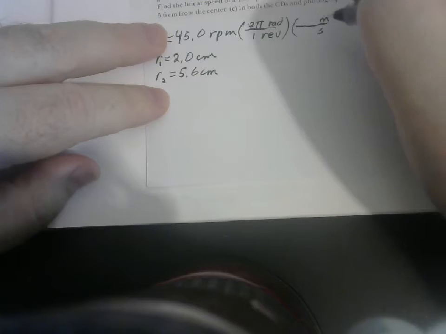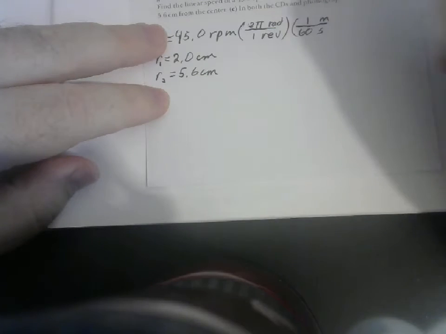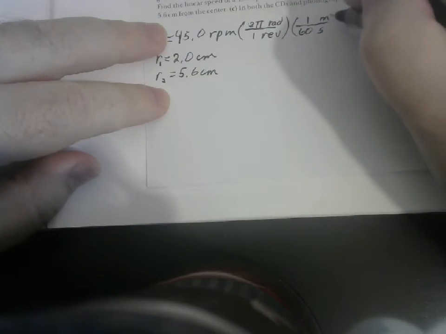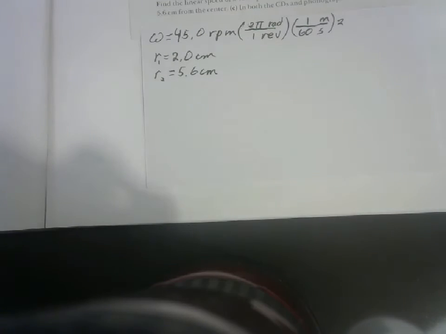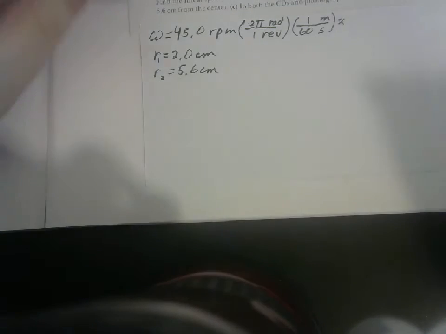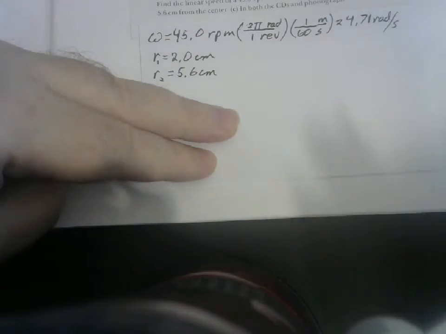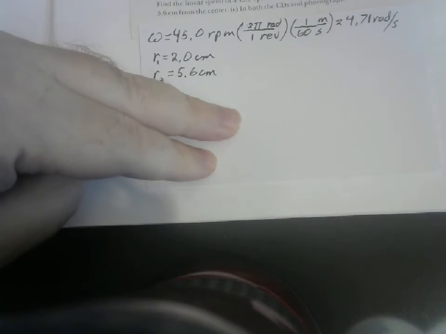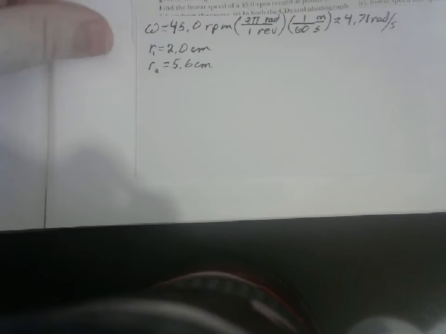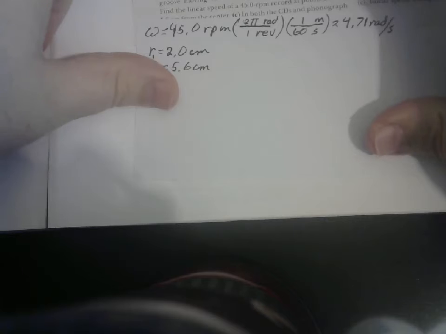So we will have 60 seconds in 1 minute. And that comes out to be 4.71 radians per second, which is well less than a full revolution per second.